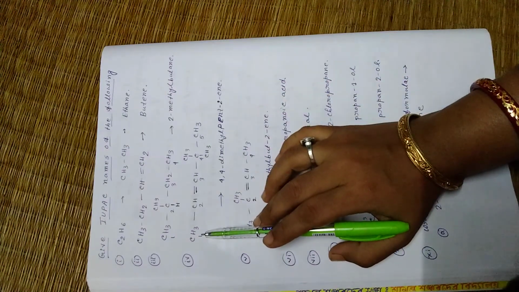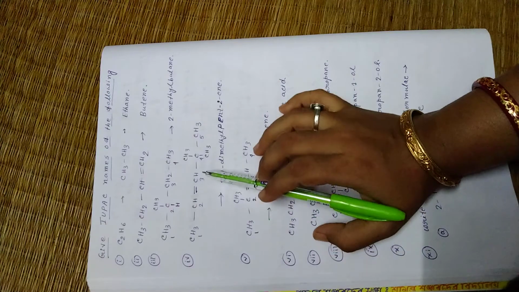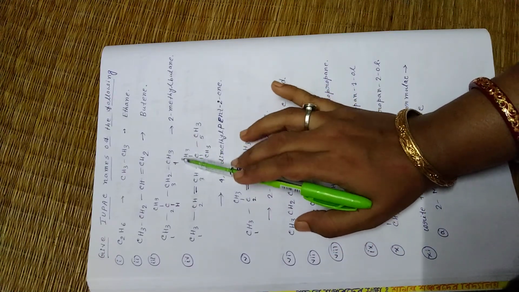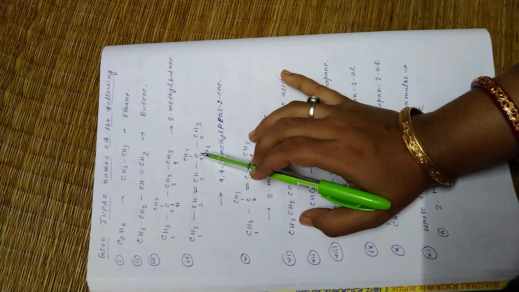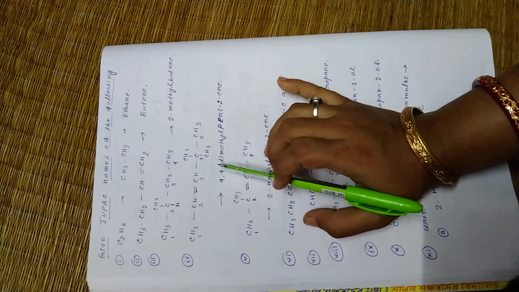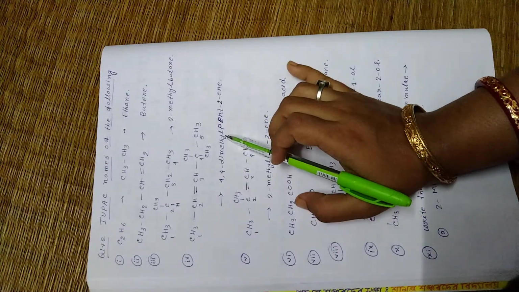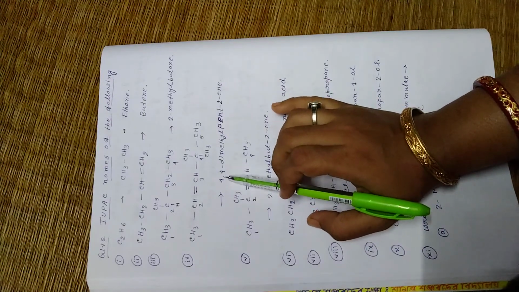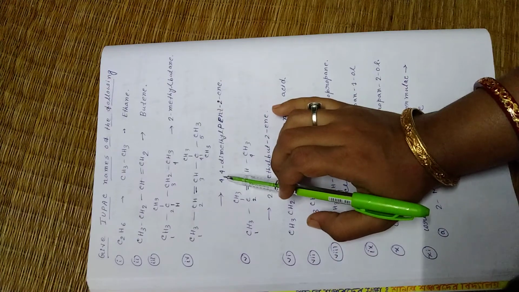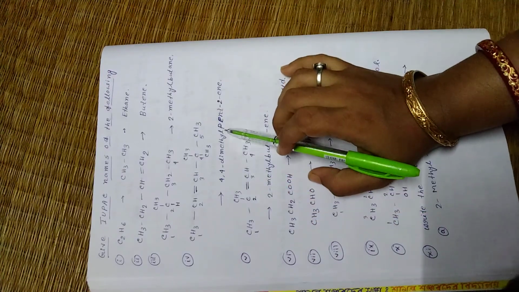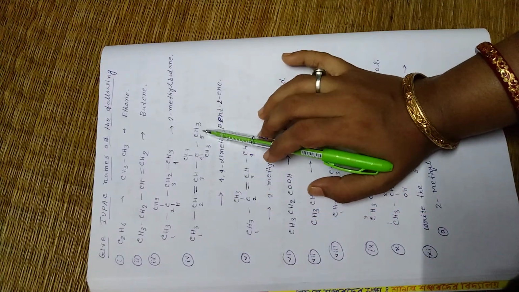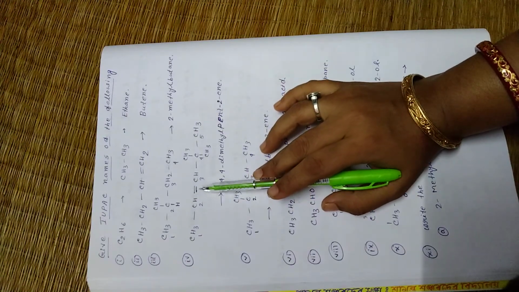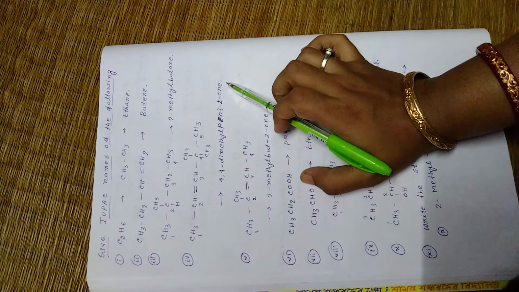The numbering should be from this side, 1 2 3 4 and 5. We can see that there are 2 substituents at carbon number 4, so 4 4 dimethyl, and I am saying that between two numbers we must add a comma. The longest carbon chain contains 5 carbon atoms, so pent, and the double bond is at position 2, so pent 2 ene.